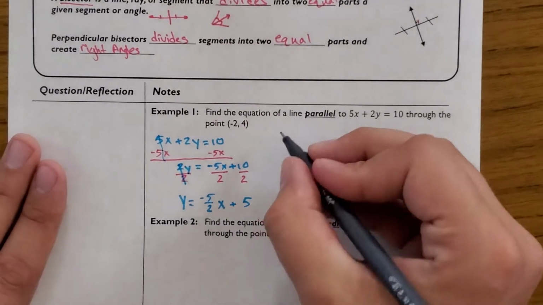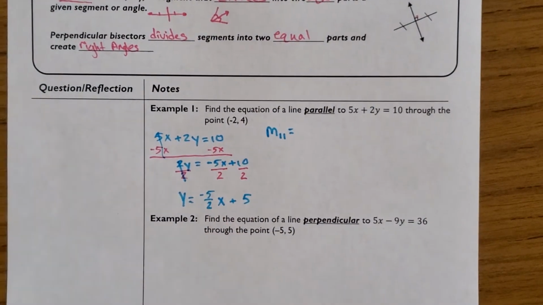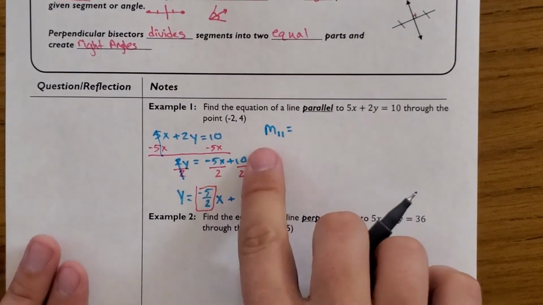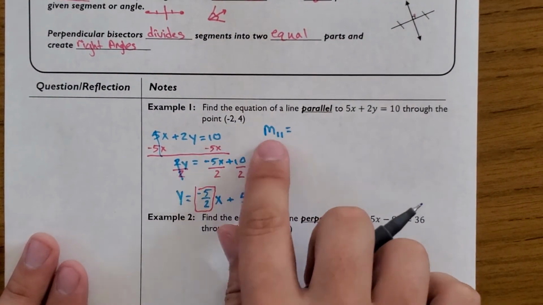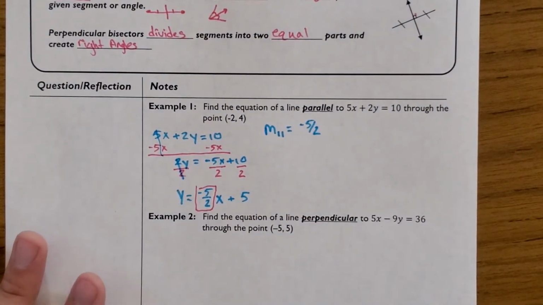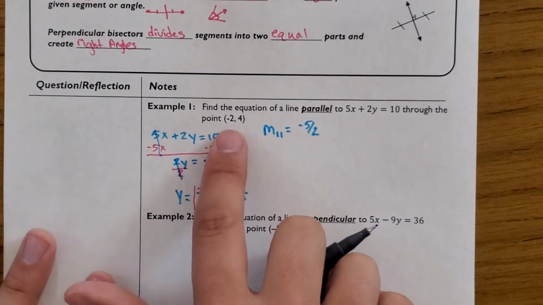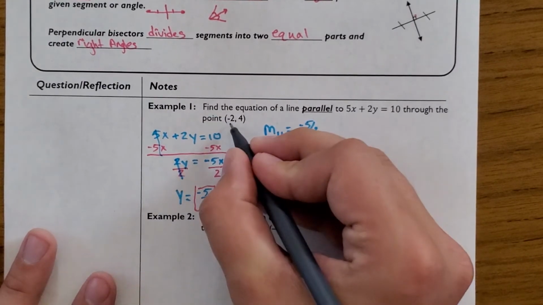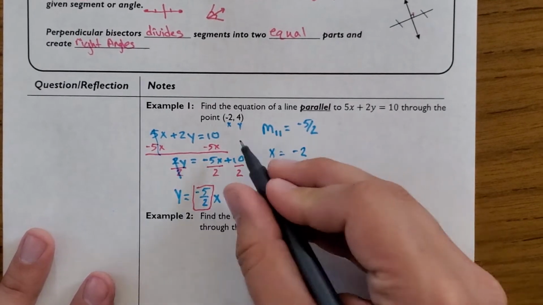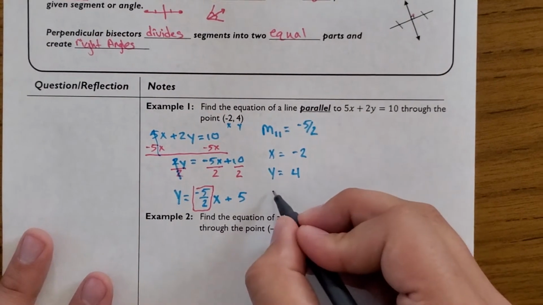All we needed, though, is to know that the slope of this line is negative 5 halves. We know that when we do parallel slope, the slope of a parallel line is the exact same. So we know we're also going to use negative 5 halves. And when we go to actually figure out what line we're going through, this is the point they gave us. So they gave me two things here. They told me an x and they told me a y. We know this is our x value and this is our y value. So I know that x in my new line is going to be negative 2. I know that y in my new line is going to be positive 4. So all I need to figure out is what b is.